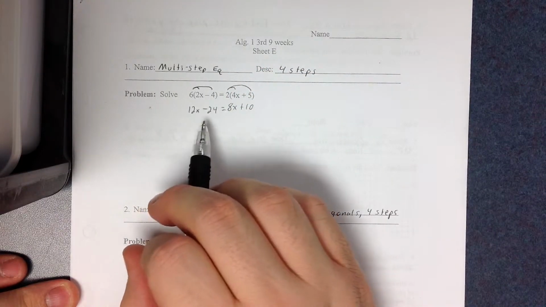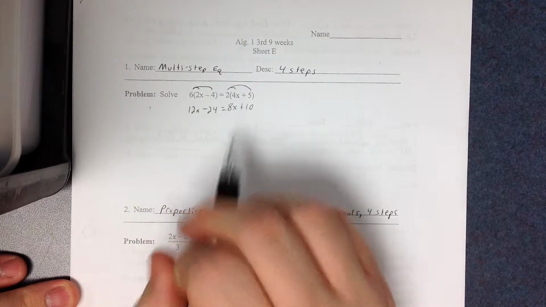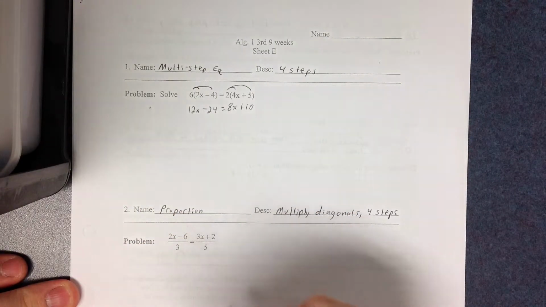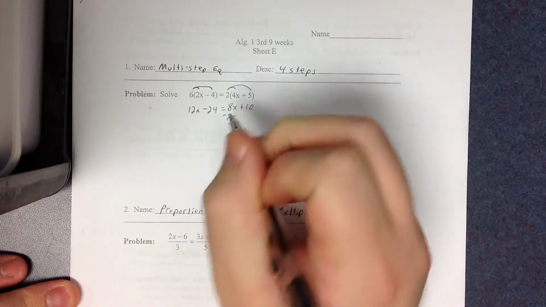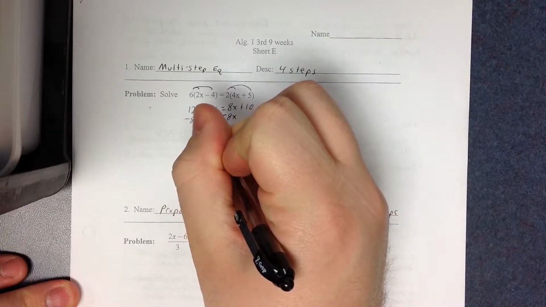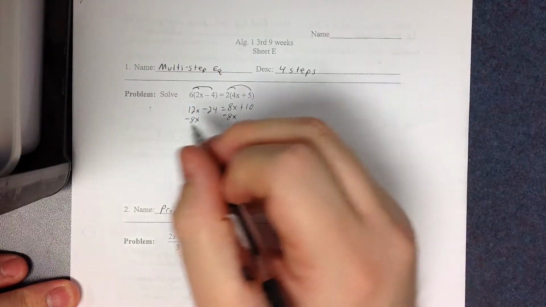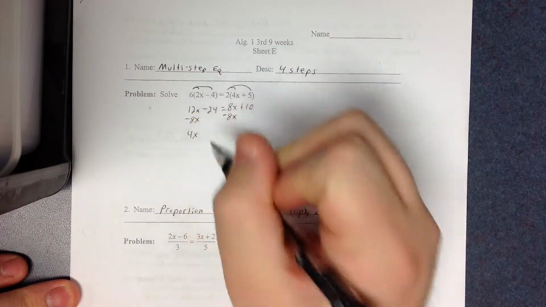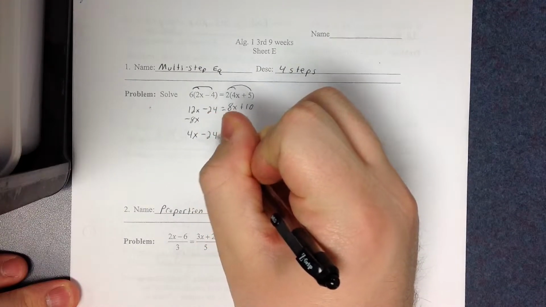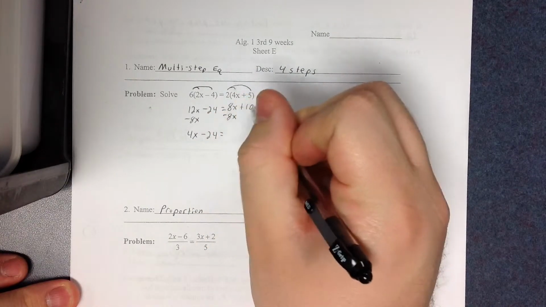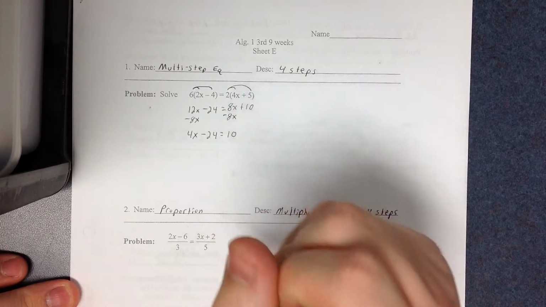Now there's nothing to combine because these aren't like terms and these aren't like terms, so I want to get the variables on one side. So I like to pick on the smaller variable, which is the 8x, so I subtract 8x because it's a positive 8x. 12x minus 8x is 4x. Bring down the minus 24, equals, that cancels, bring down the 10.